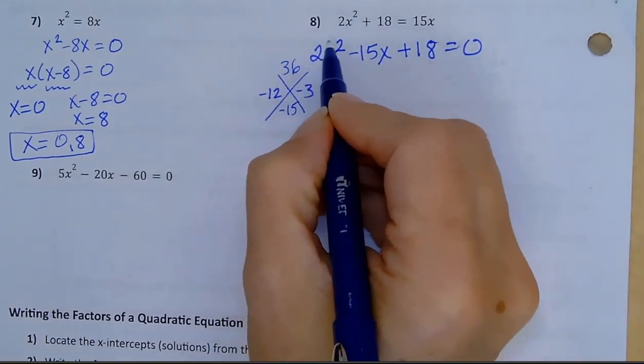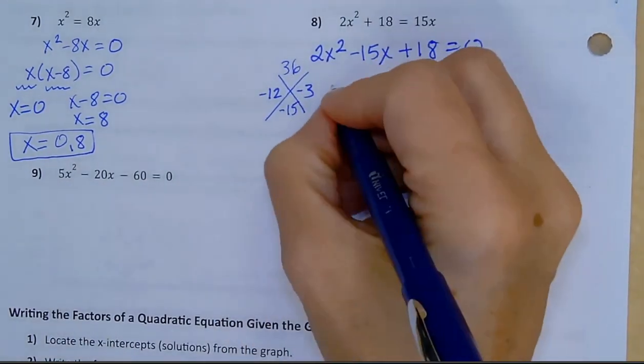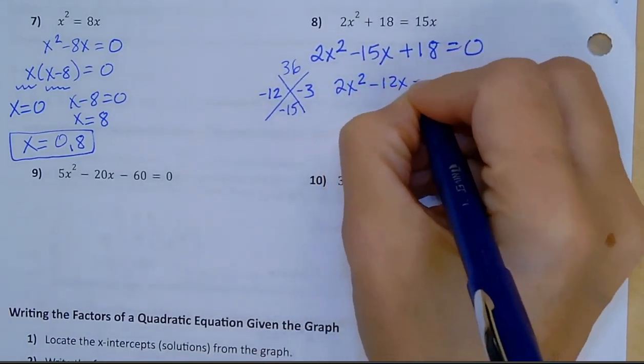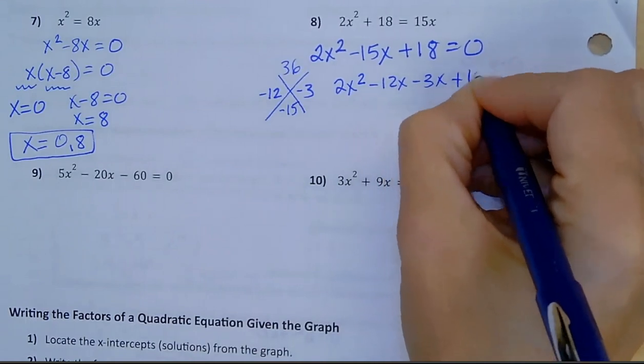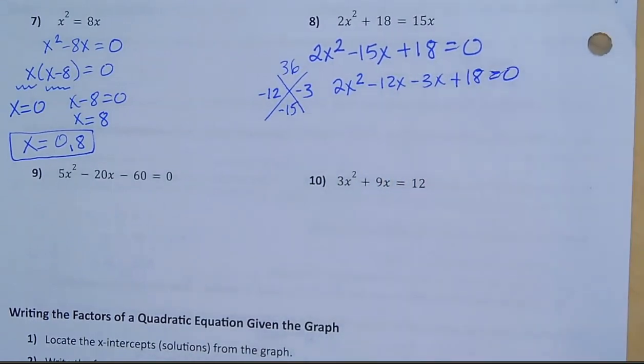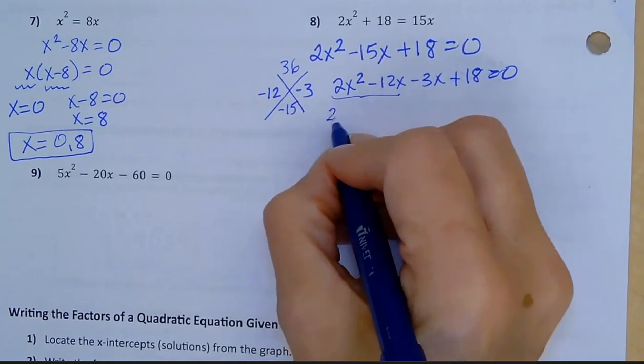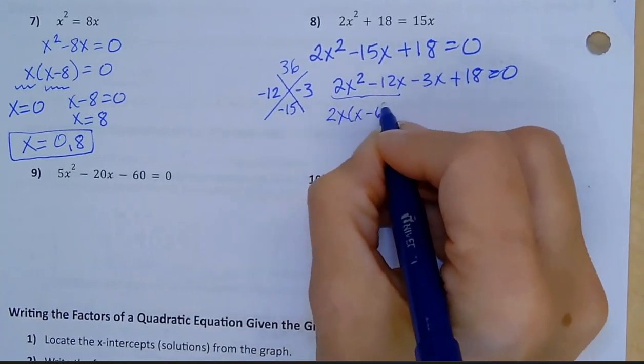Since my leading coefficient is not just 1, I'm going to do this by grouping or the box. 2x squared minus 12x minus 3x plus 18 equals 0. I'm going to group, right? I'm going to pull out 2x, and I'm left with x minus 6.